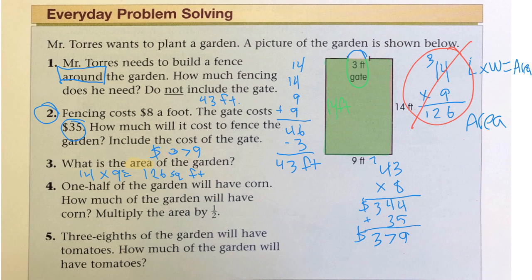Number 4, 1/2 of the garden will have corn. How much of the garden will have corn? Multiply the area by 1/2. All right, so half is corn. And they specifically want to practice multiplying by half. So we have 126 times 1/2.